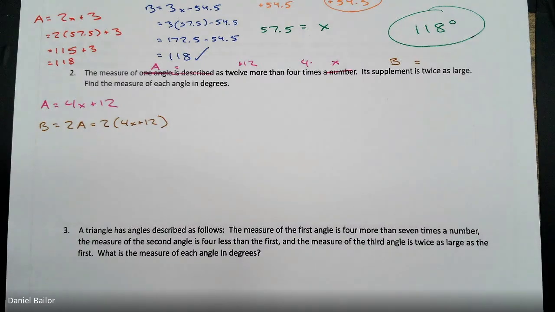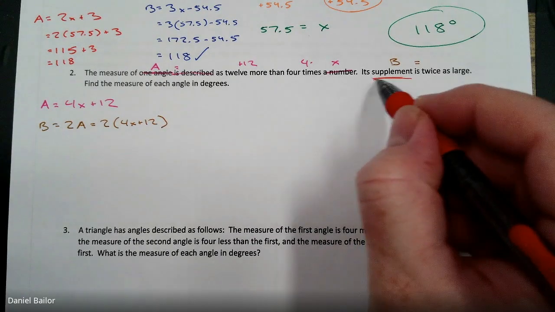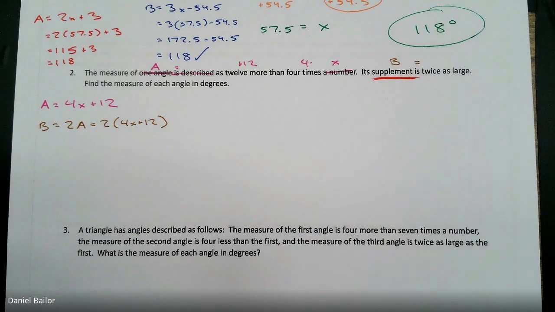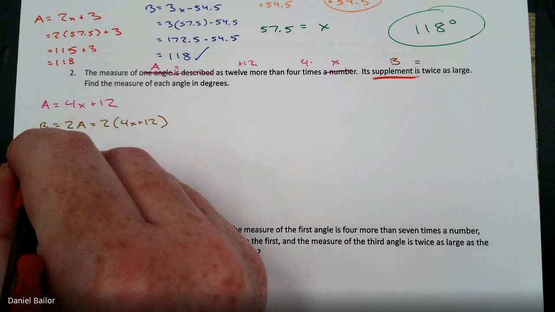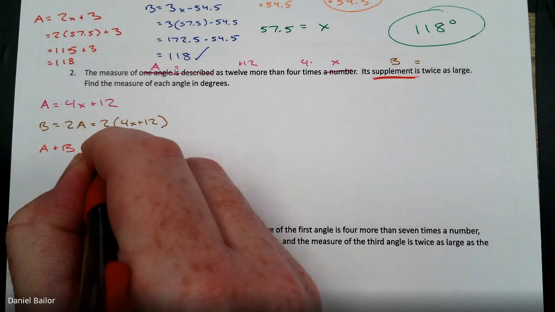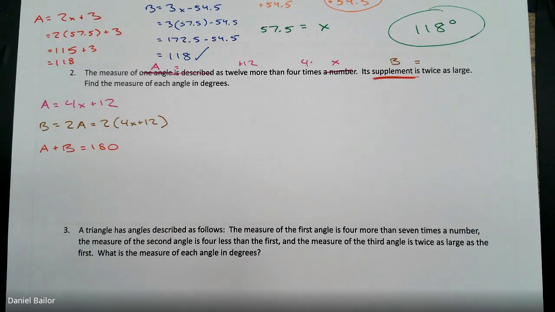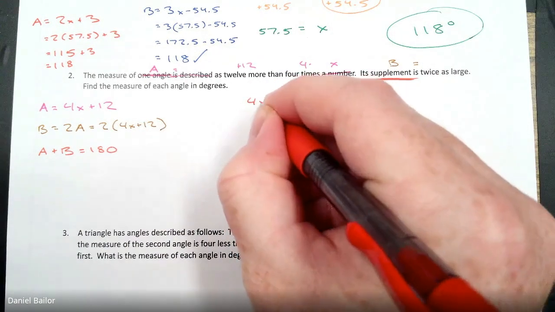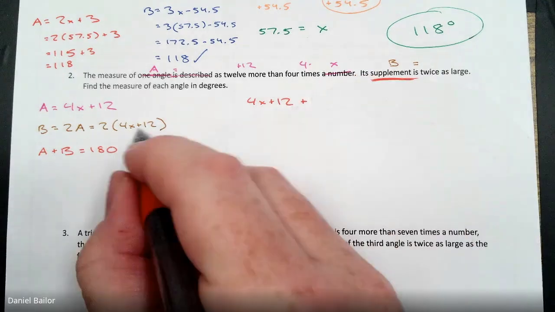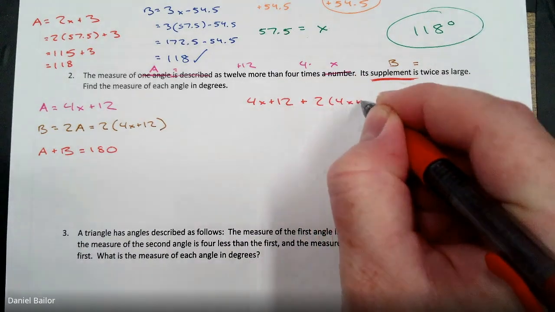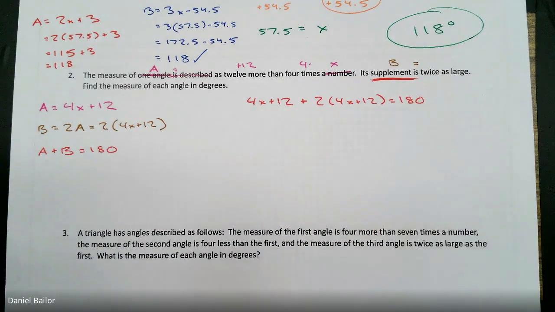Next, we need to come up with an equation. Well, to come up with the equation, we're going to use this key word right here. It's supplement, which means angle A and B are supplementary, which if we go back to our vocabulary, angle A and B add up to 180. So we know angle A plus angle B equals 180. So when we write our equation, that's what we're going to use. We're going to say angle A, 4x plus 12, plus angle B, which is 2 times (4x plus 12), equals 180 because they're supplementary.